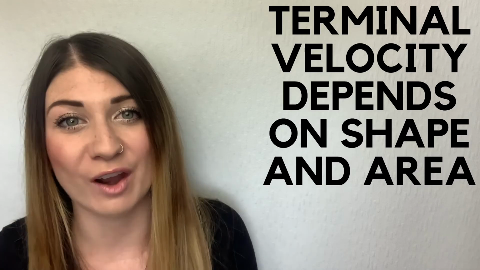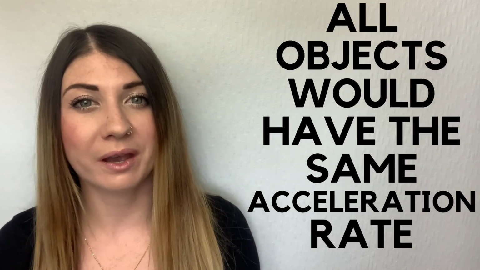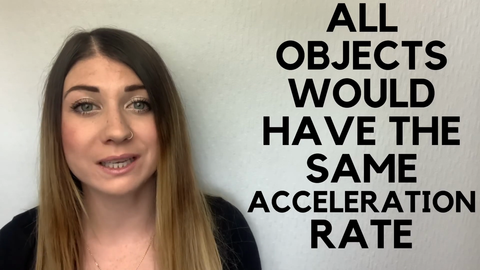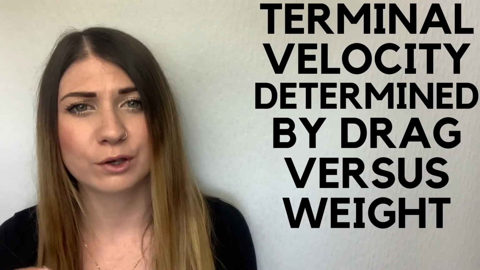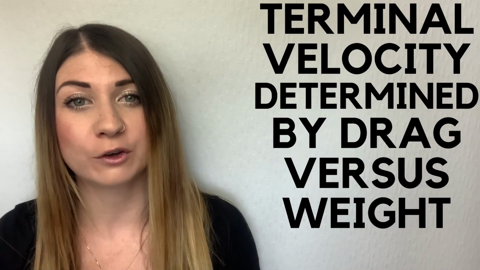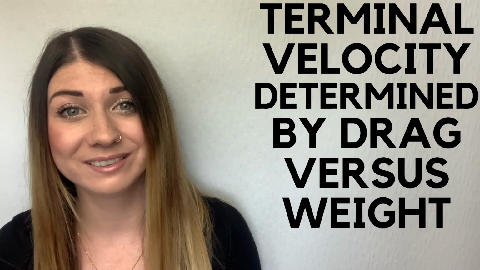Now, just to finish up, an object's terminal velocity depends on its shape and area. If it wasn't for air resistance, then all objects would have the exact same acceleration rate due to gravity. However, due to air resistance, objects fall at different speeds, and their terminal velocity is determined by their drag compared to their weight. There we have it, terminal velocity.